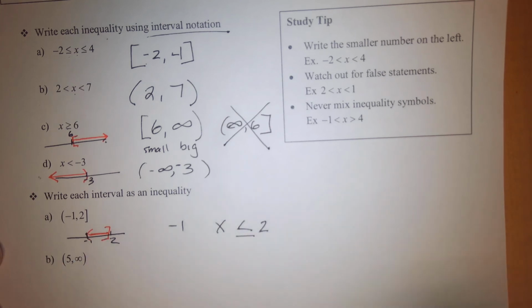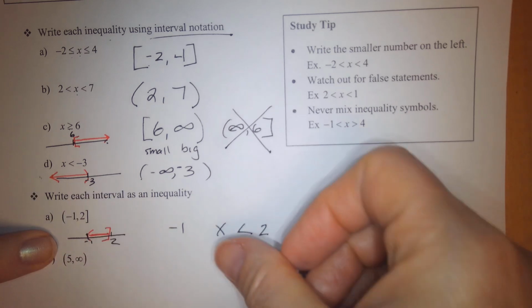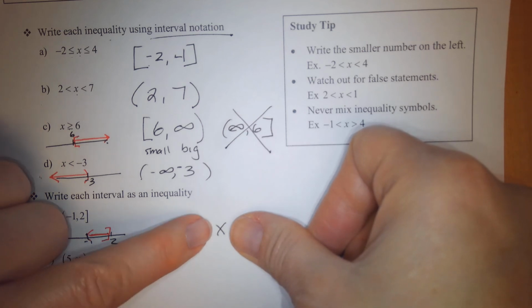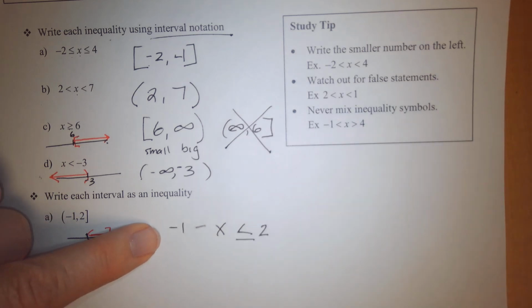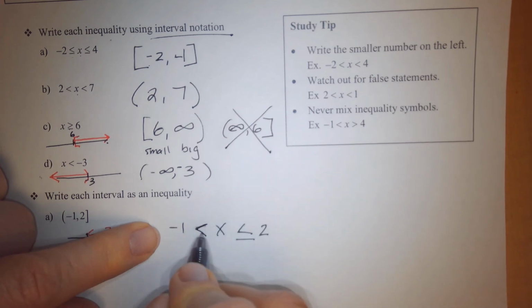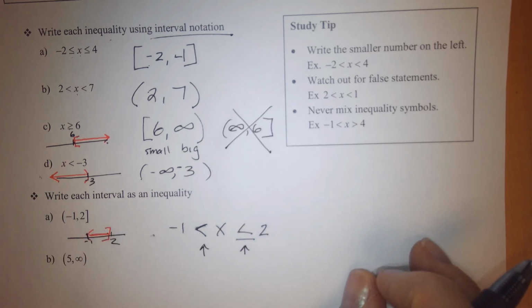Over here, if we look at just the left side of the graph, you can see x is greater than -1. So if we look at this side of the inequality, how do we write x is greater than -1? Well, the greater symbol has to be pointing towards the x. X is greater than -1. Also, like I said earlier, the signs will generally point in the same direction.